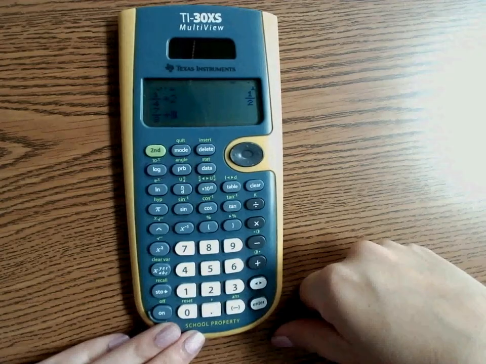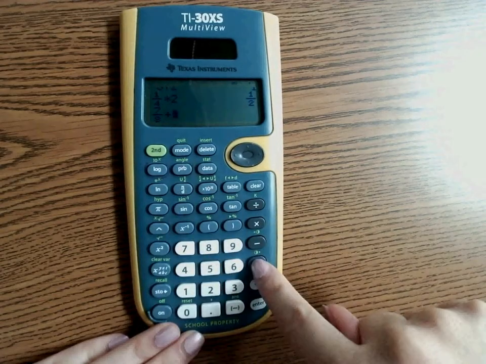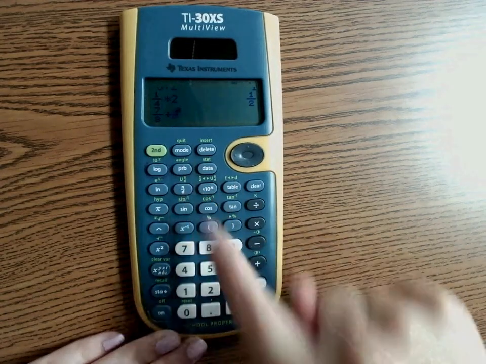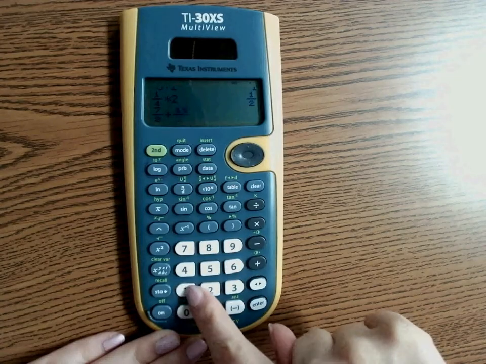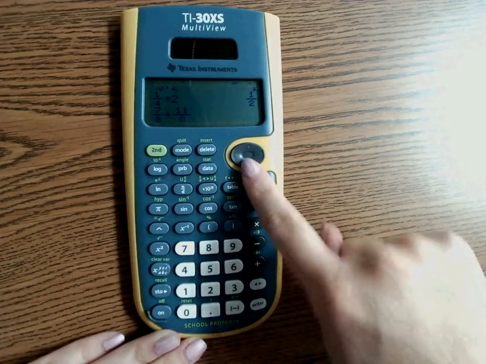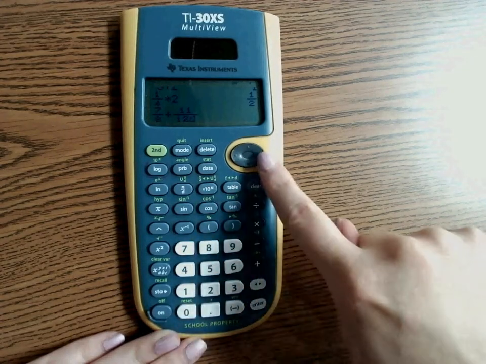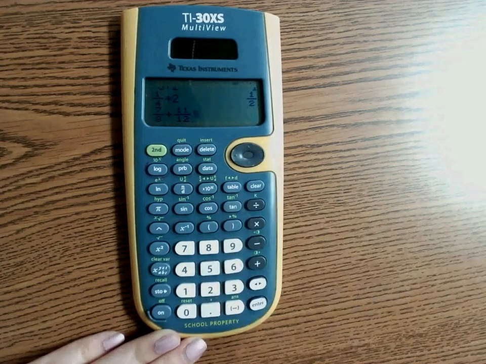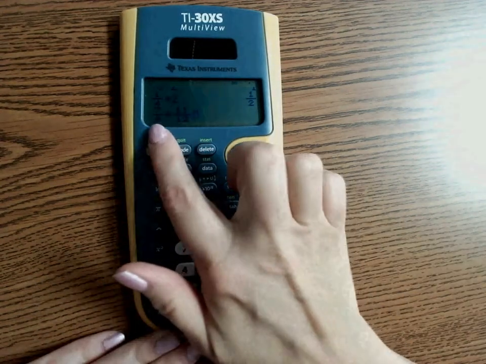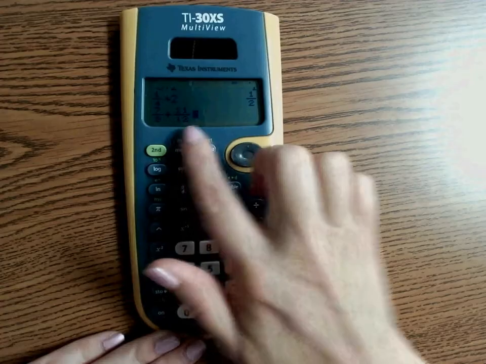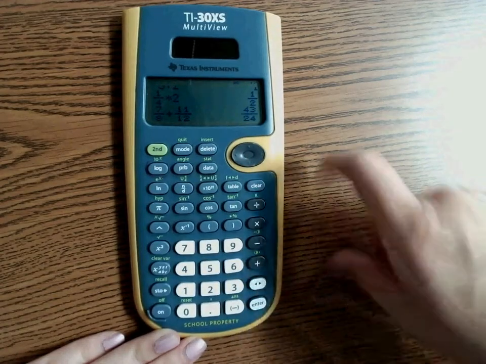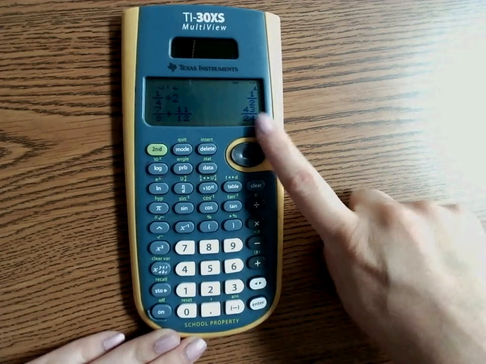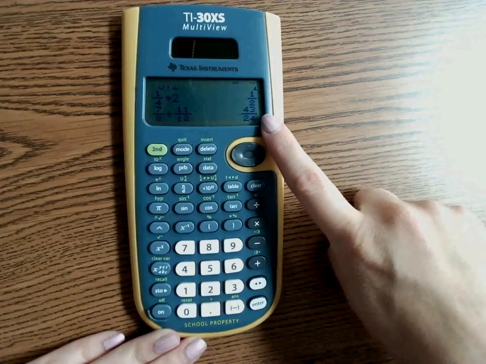So again, I need to hit my plus sign, hit my fraction, 11, down arrow, 12, and then my right arrow to get out of it. I check my problem, 7/8 plus 11/12, and hit enter. And you'll notice it's going to give me what we call the improper fraction. So it's 43 over 24.